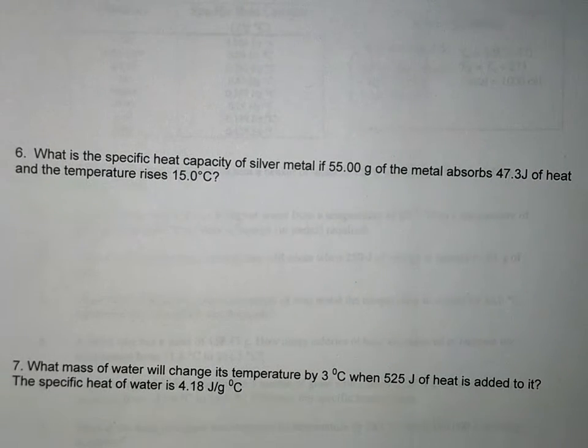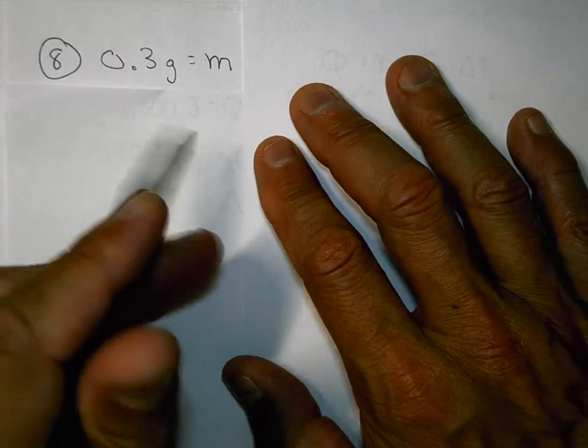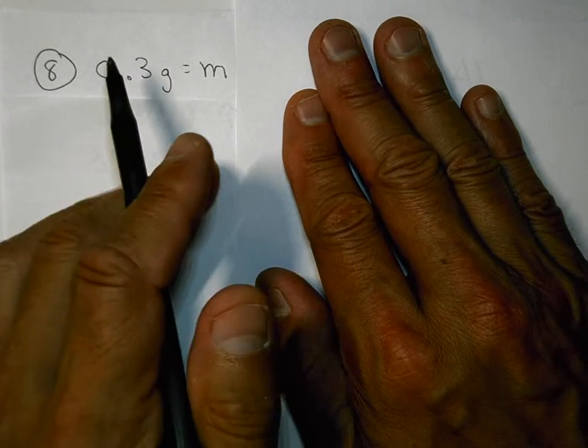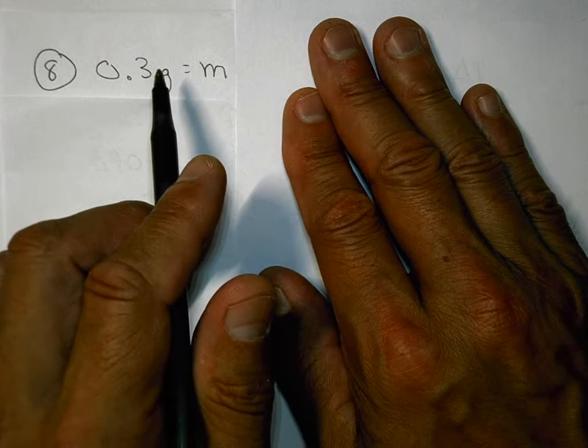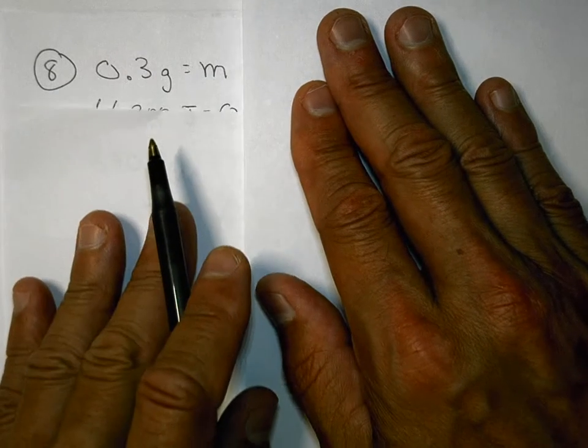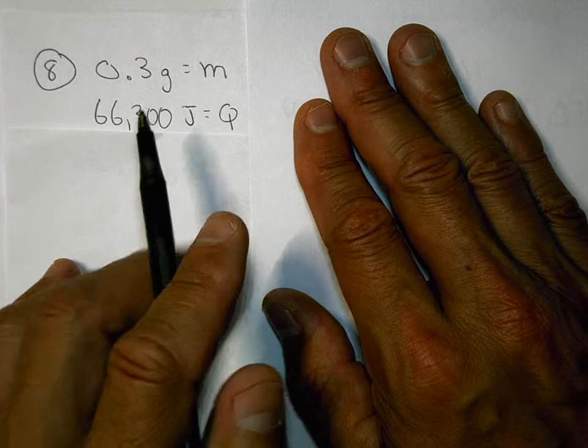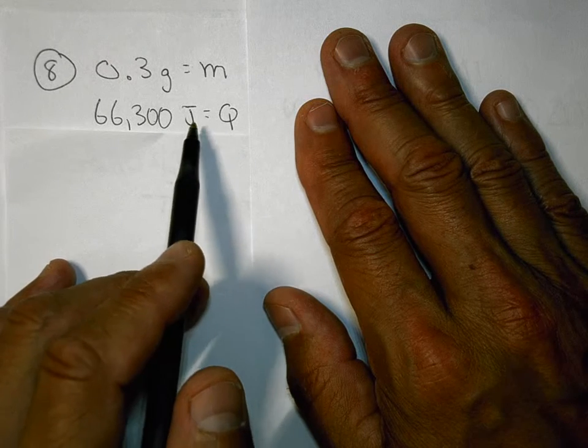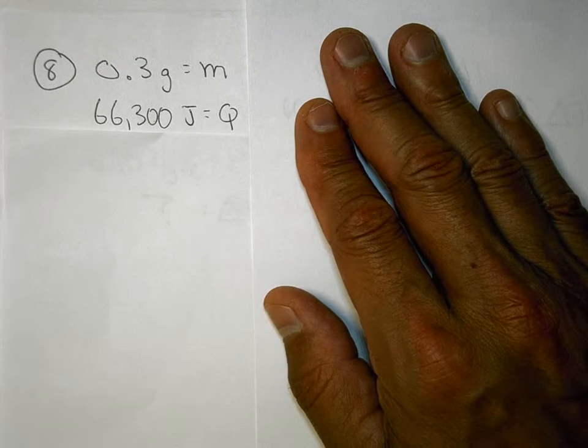So we're given our first value, 0.3 grams, our mass. We're given the Q value, the joules, okay?